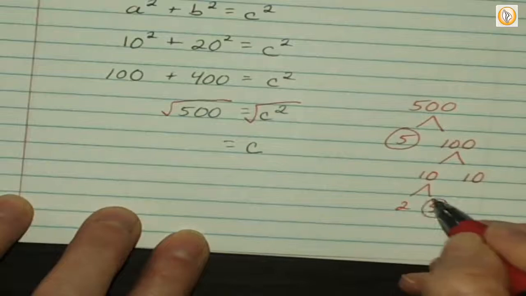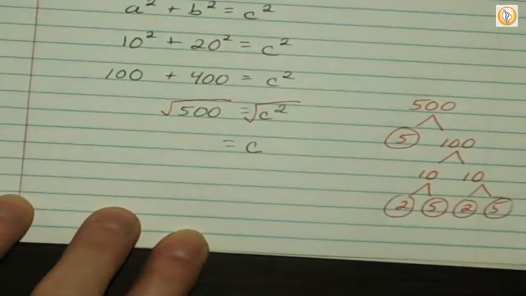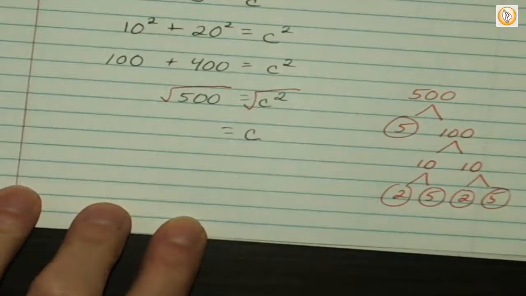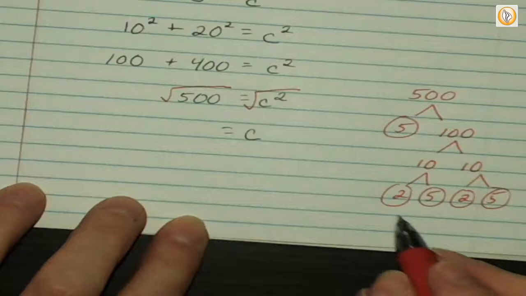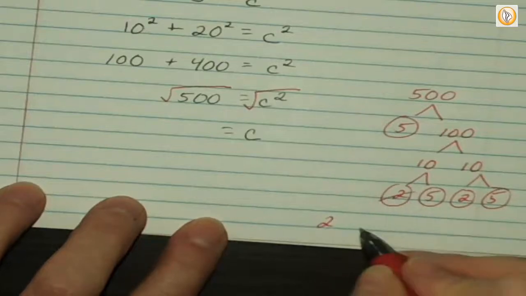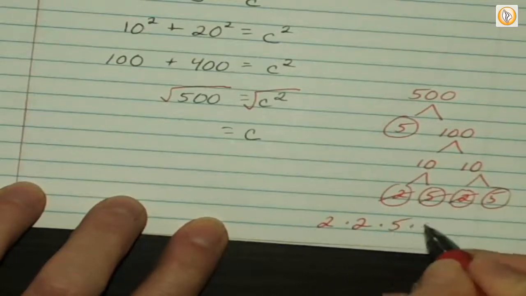And 2 times 5. It doesn't matter. You can use different numbers as long as you do it correctly. So now I'm going to write out my prime factors. I have 2 times 2 and 5 times 5 times 5.